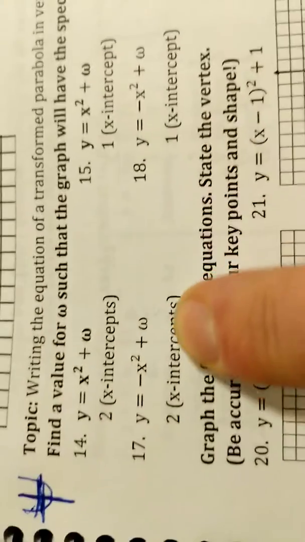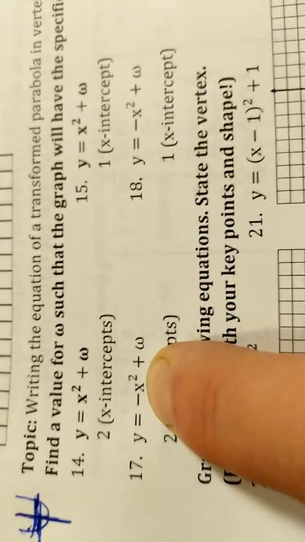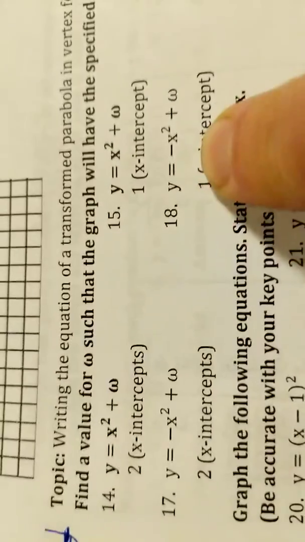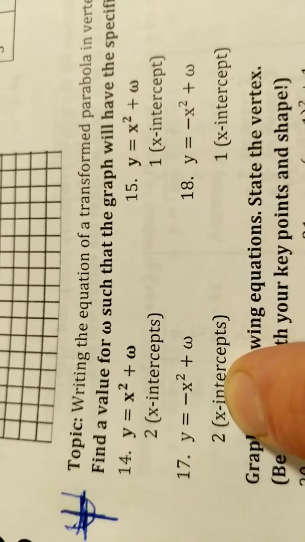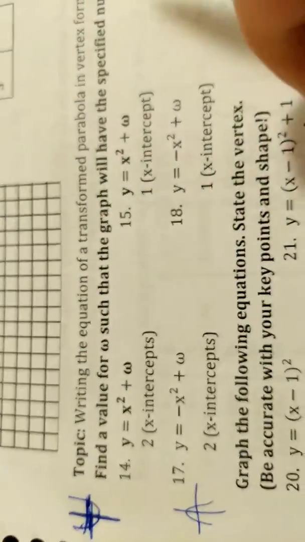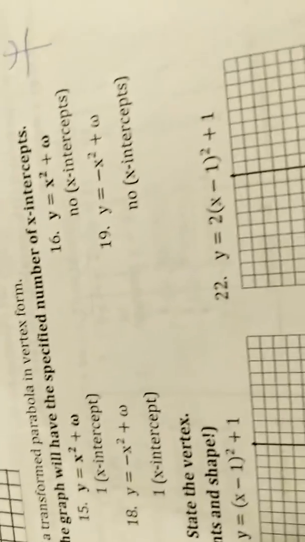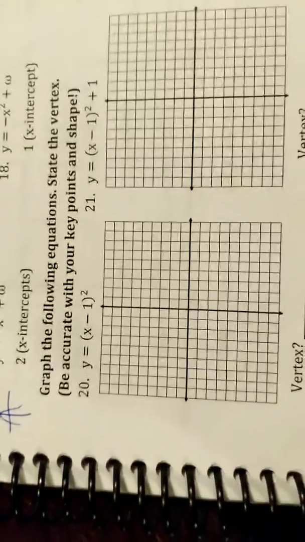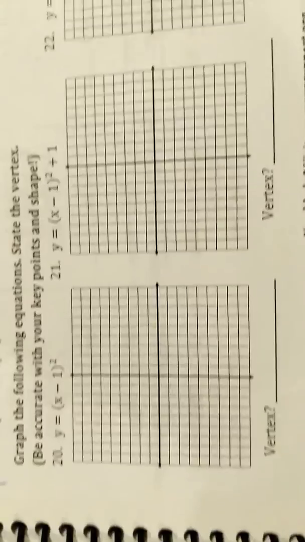Now these ones are upside down. So it's going to change all the answers. In order for it to have two x-intercepts now, it's an upside down parabola. How are you going to get it to have two x-intercepts? Figure out a number. Any number. Okay, you guys should be able to graph those and graph those.